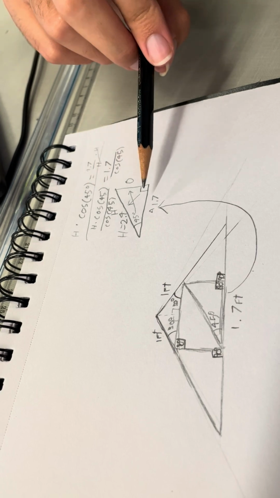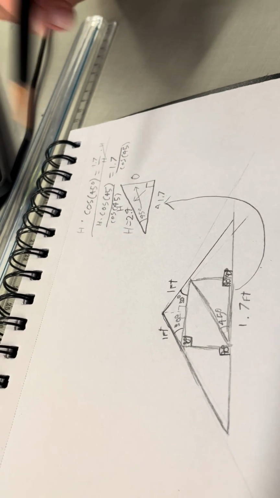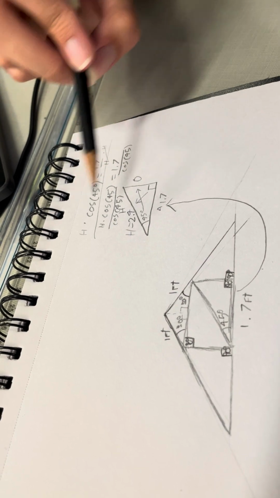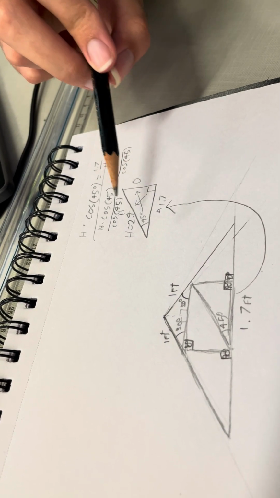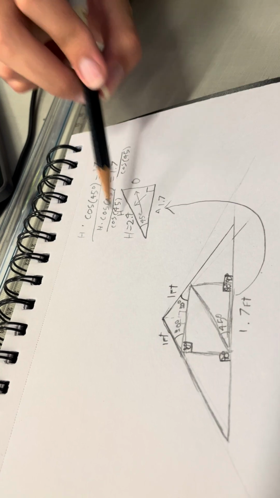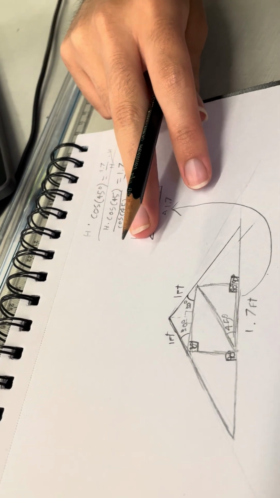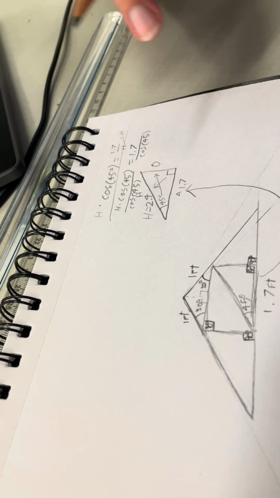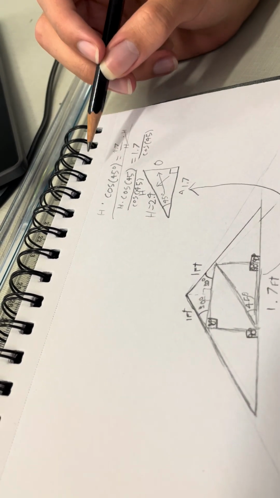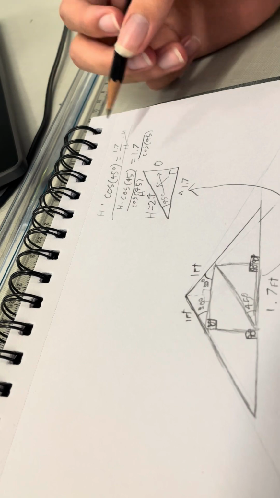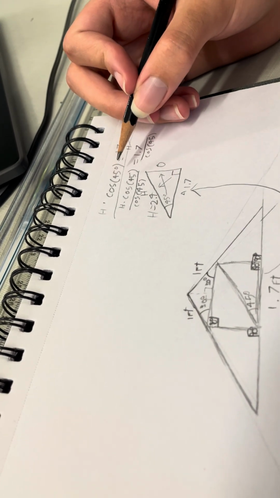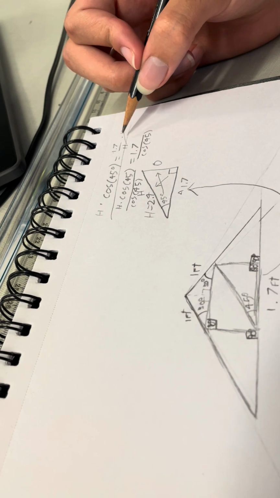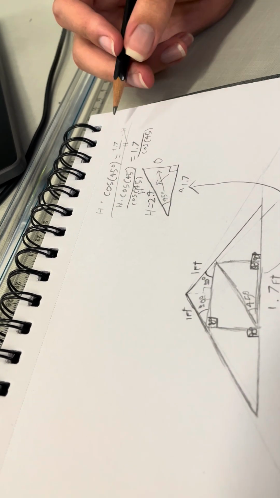So we'll use cosine, because cosine is adjacent over hypotenuse, and we already have adjacent, and we just don't have hypotenuse. So we'll do A over H. Cosine of 45 degrees equals 1.7, the adjacent, over the hypotenuse.